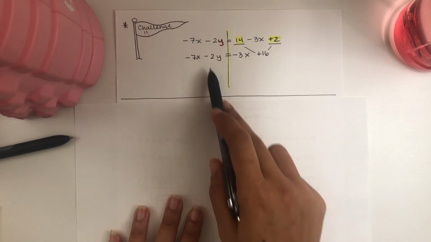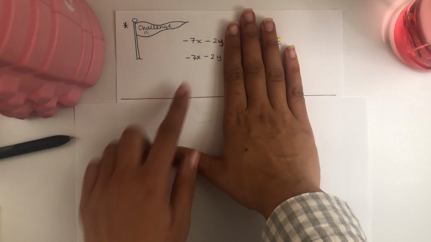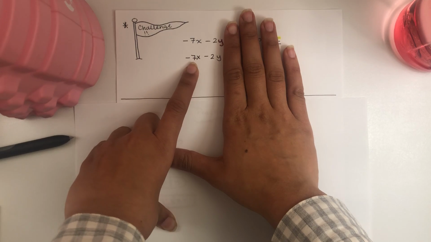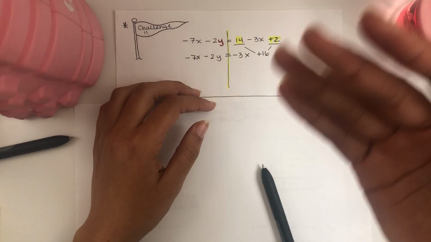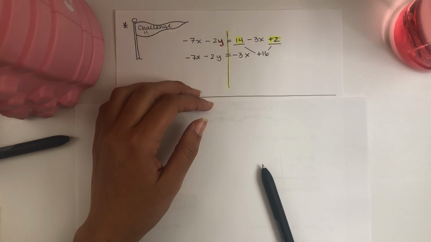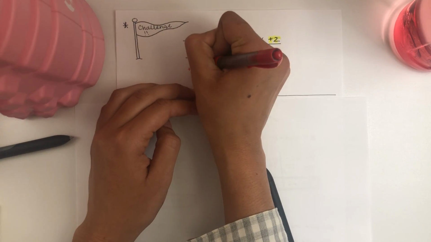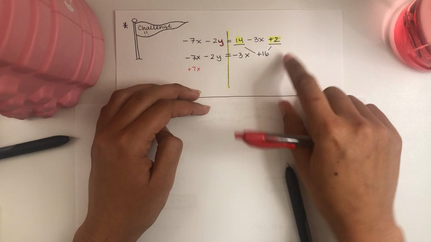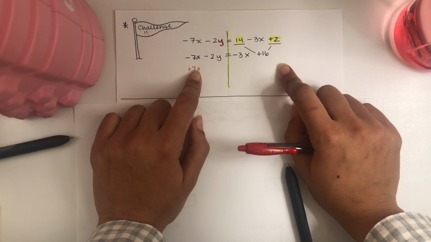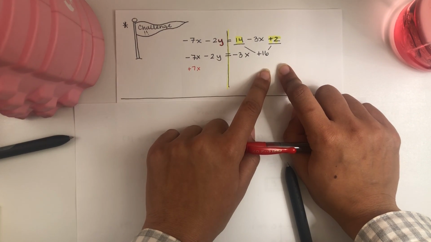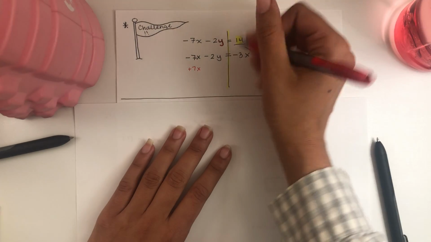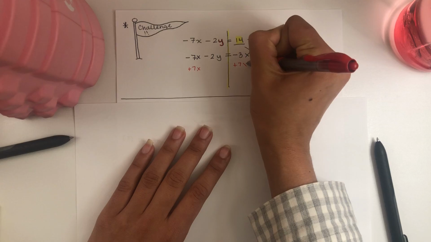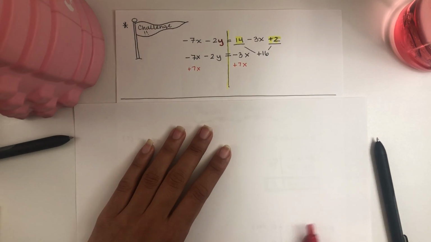I have to start moving things from side to side. I want to get rid of this negative 7x. So the opposite of a negative 7x, or technically the 7x is being subtracted on this side, would be to add 7x on both sides. Now, I added 7x over here. I have to add 7x over here, but it's either to the 16 or the negative 3x. Which one makes the most sense? To the 3x, right? They're like terms.